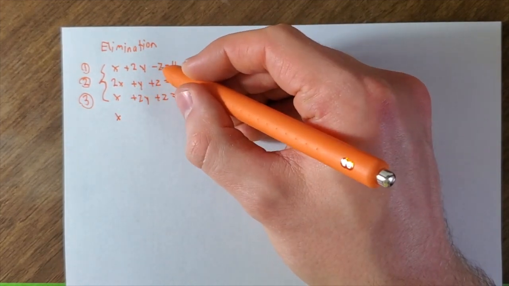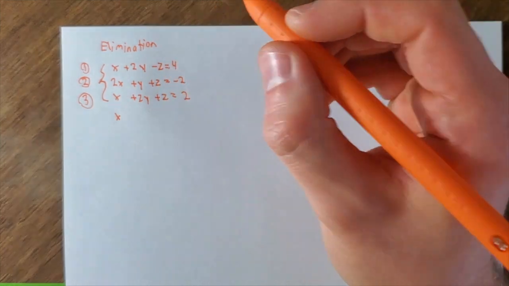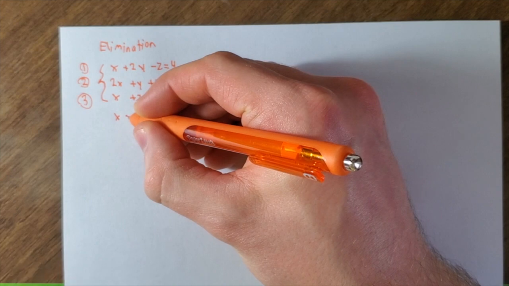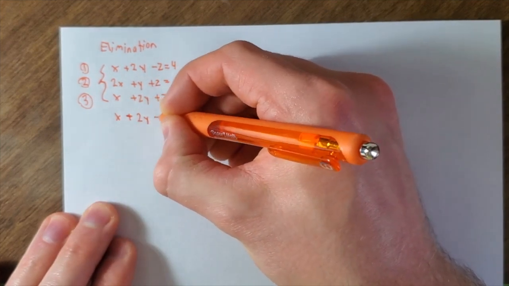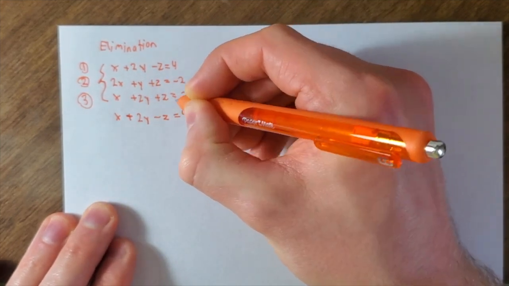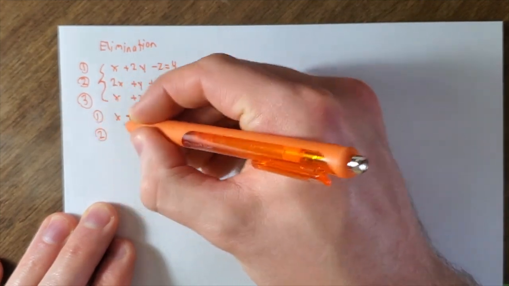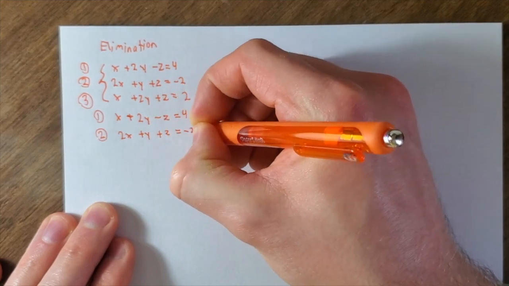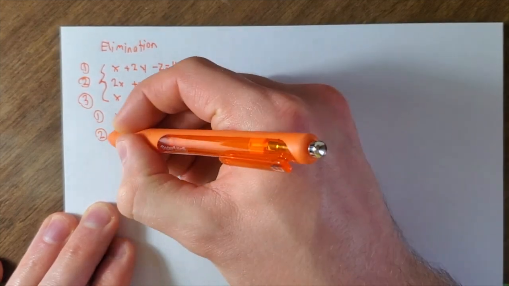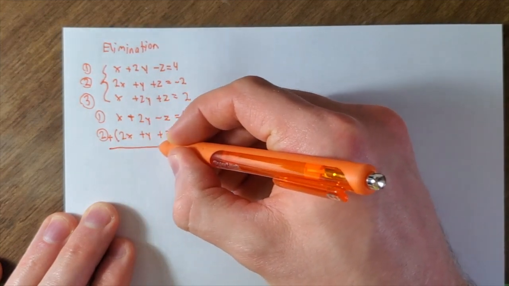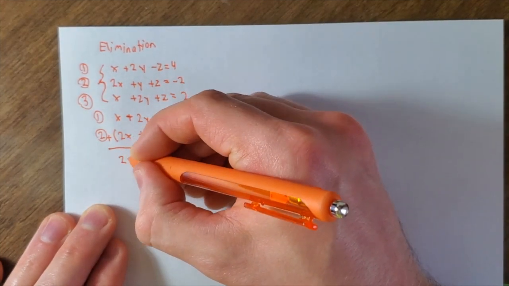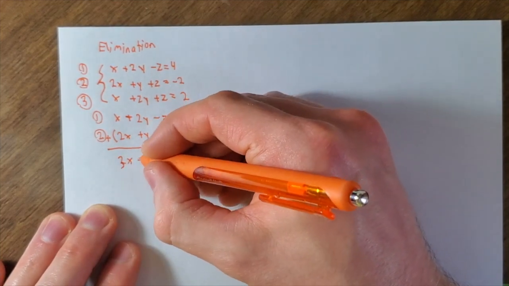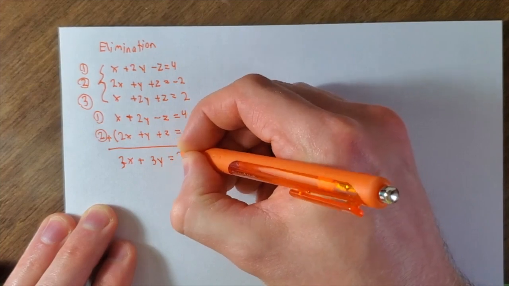Just because I see that we have that negative z and that positive z right there, so I know that they'll cancel out nice and easy for us. So I'm going to copy those two equations down. And let's add them together. So we'll get 3x plus 3y is equal to 2.